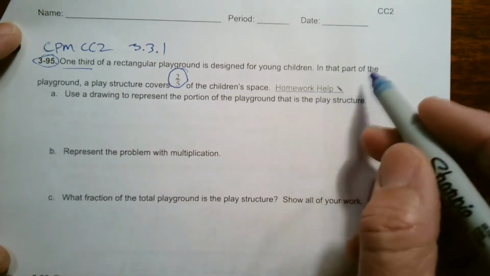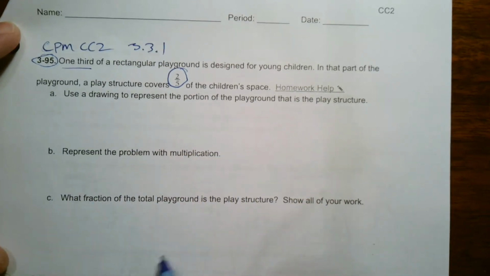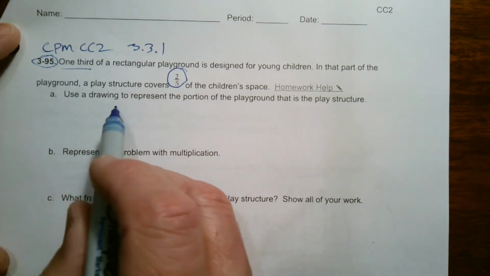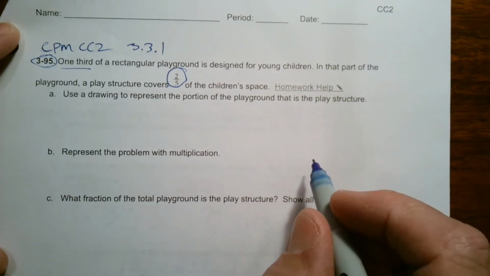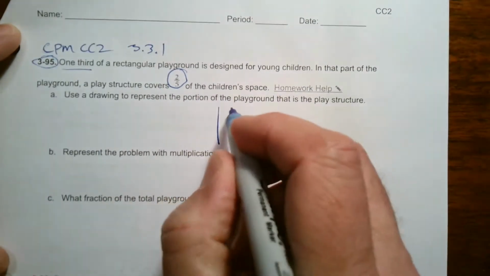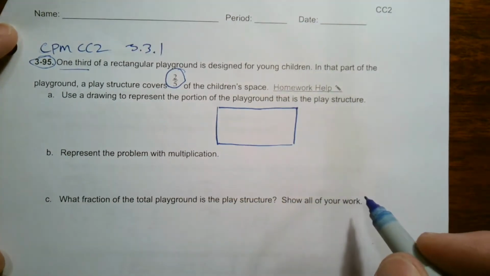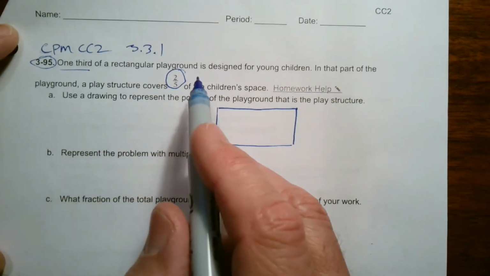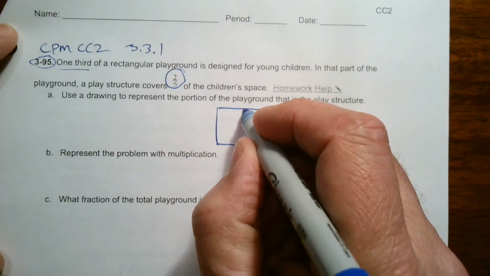So here's our scenario. We're going to go through these steps, and I think they're going to get us to come up with the final answer of how much of that space is the play structure. So use a drawing to represent the portion of the playground that is the play structure. I'm going to go ahead and draw a rectangle because it's a rectangular playground. And 1/3 of it is designed for young children. So let's start there.